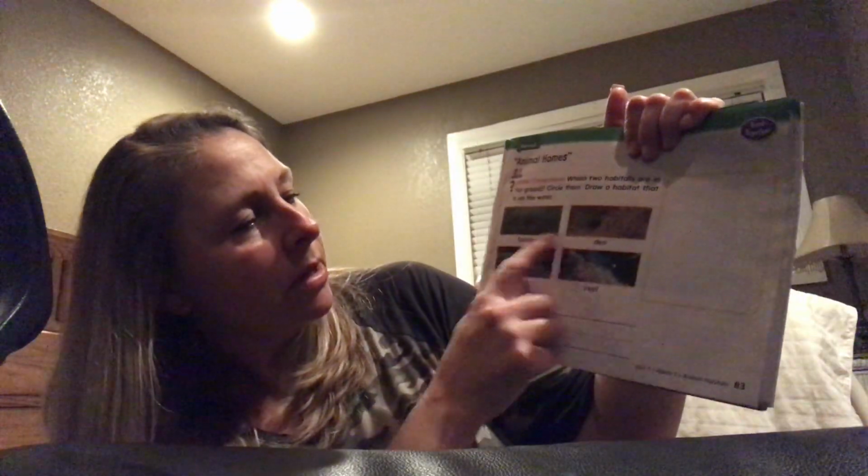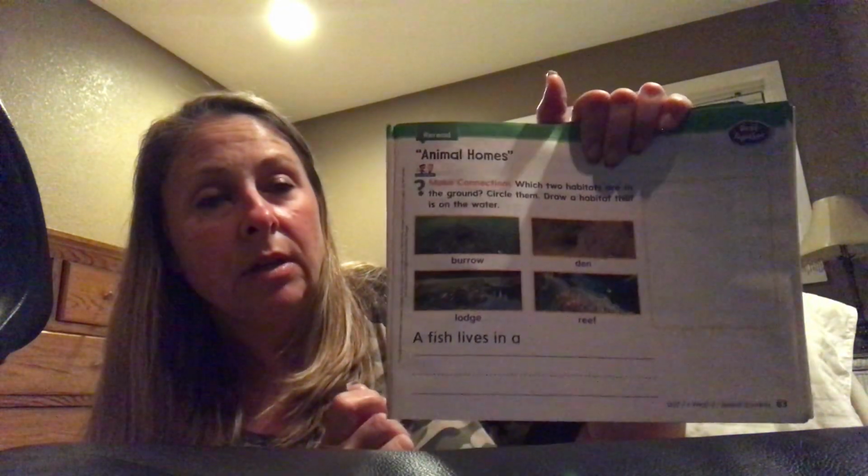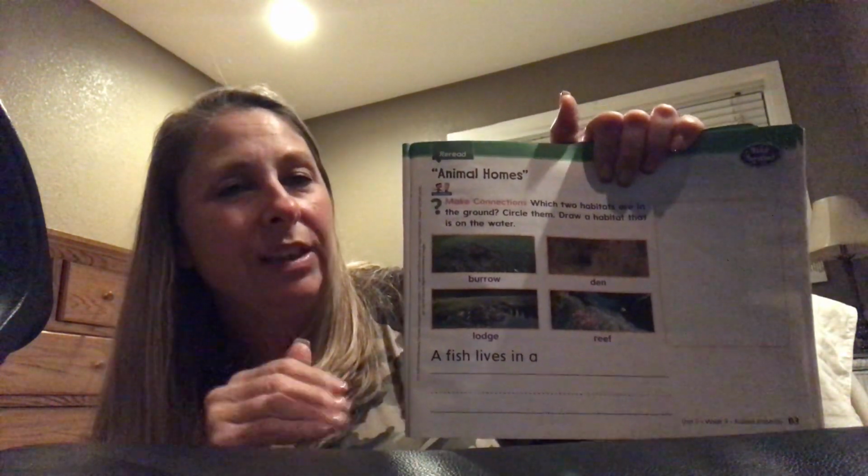You see that? And the title up here says Animal Homes. And then these are the pictures that we saw in our book today. So we have the burrow, the den, the lodge, and the reef. And the directions say which two habitats are in the ground. So which two were built in the ground, on land?